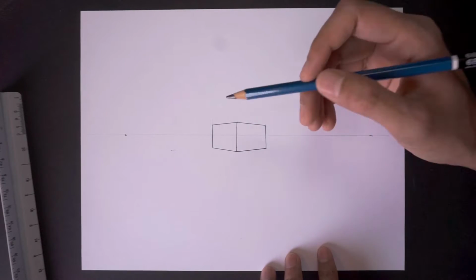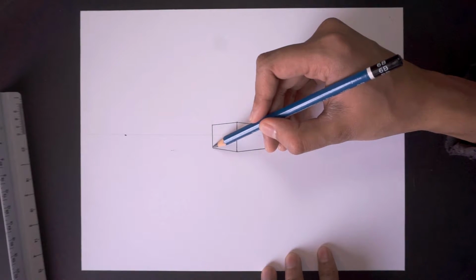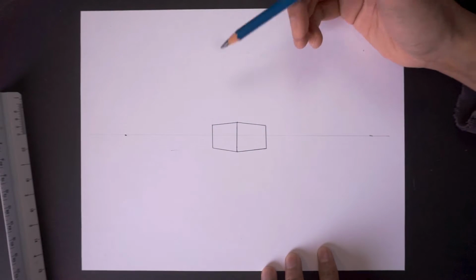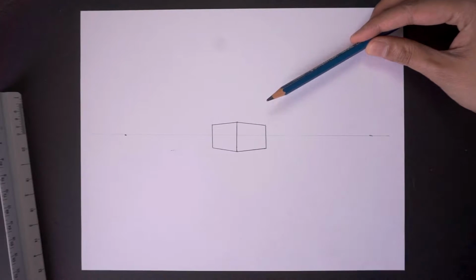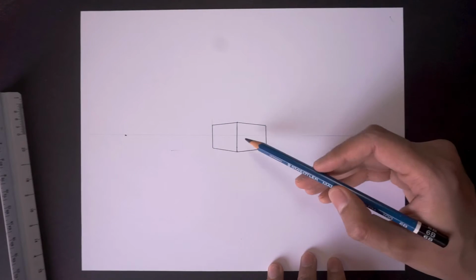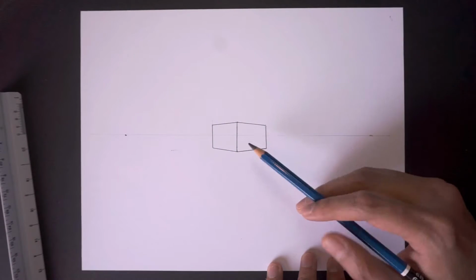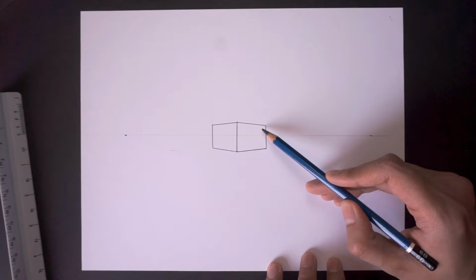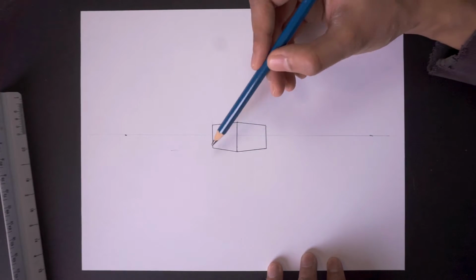So in this case, I just have a 6B, and what I'm going to do is think about where the light is coming from. If the light is coming from, let's just say, this angle, this is going to be a darker side, and on this side there's going to be a bit of a gradient. So let's go ahead and start to color that in, or shade it in.